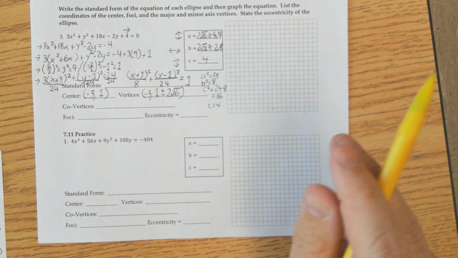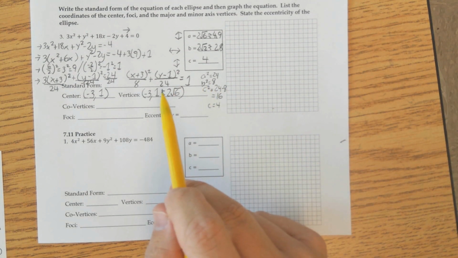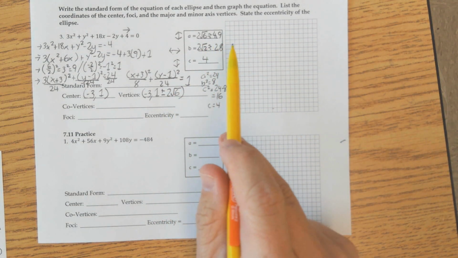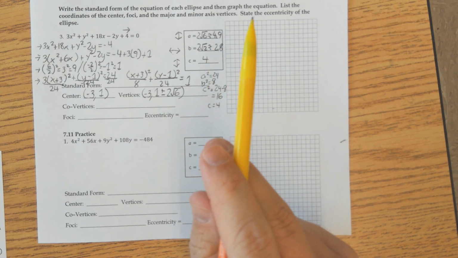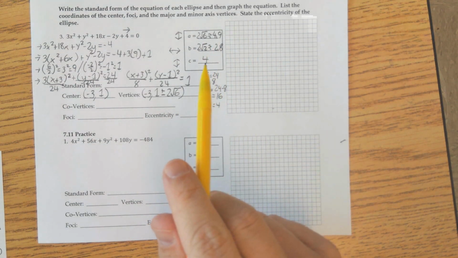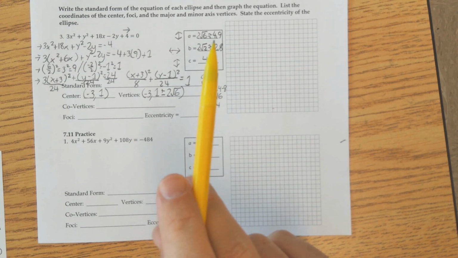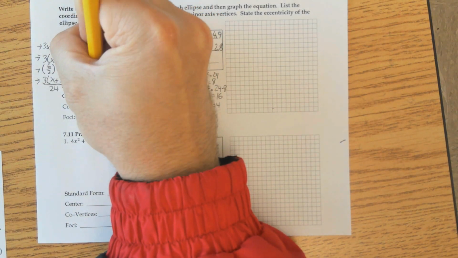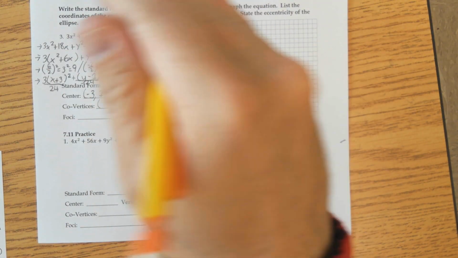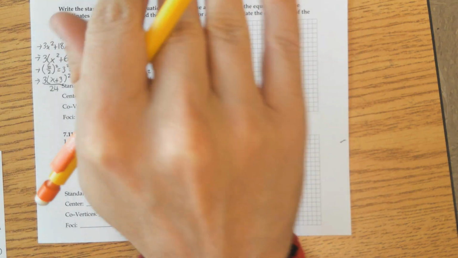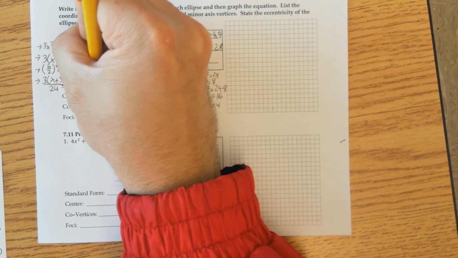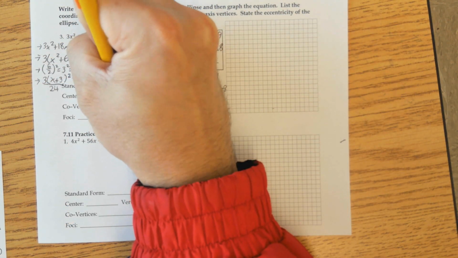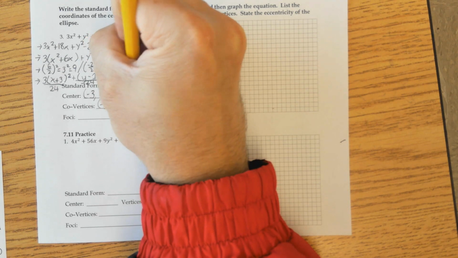Guys, remember I said when you don't have a nice whole number, you can write it with the plus or minus. If you wanted to change that to 4.9, you're welcome to do that too. I want really the exact values. That's rounding. Co-vertices: now the h value is changing because we're moving left and right from it. So we're going to get -3 plus or minus the b value, so 2 root 2. And then k is not changing, so we just write it as a 1.